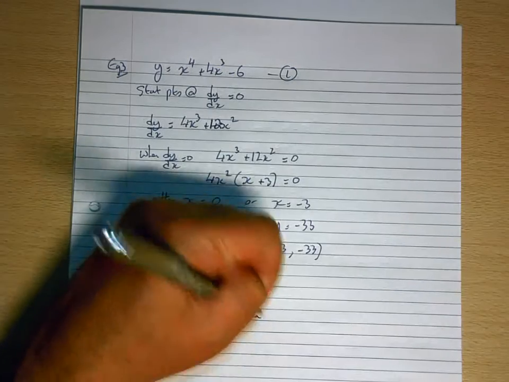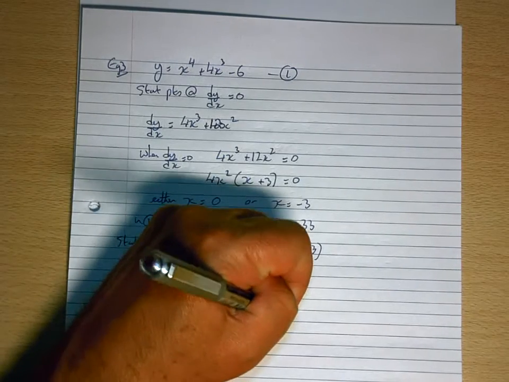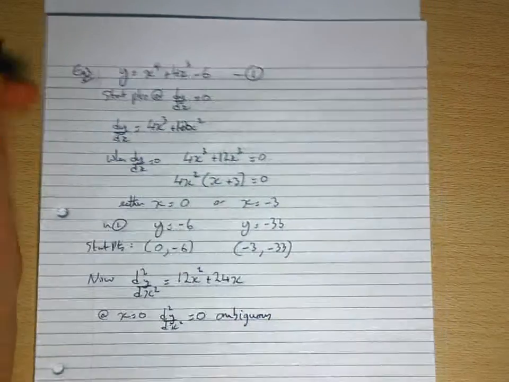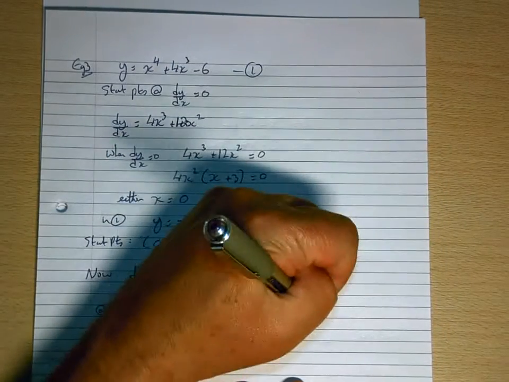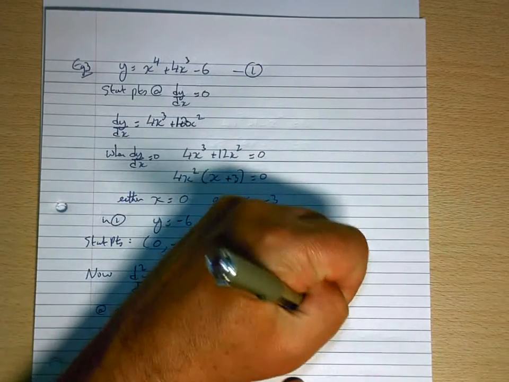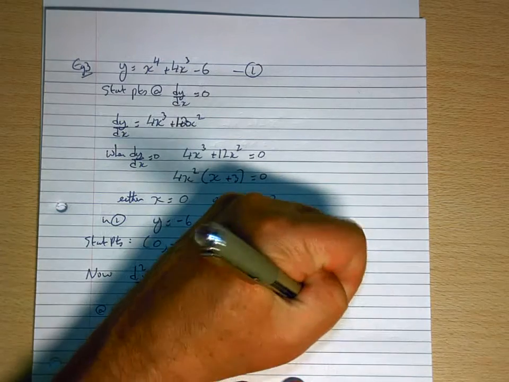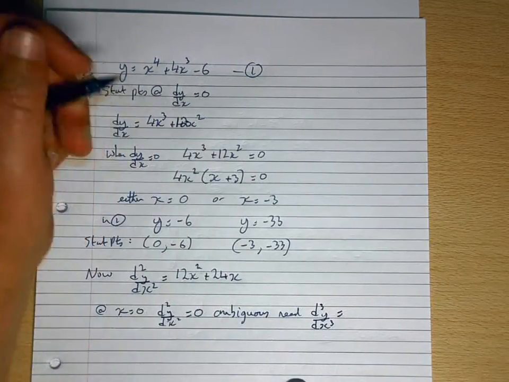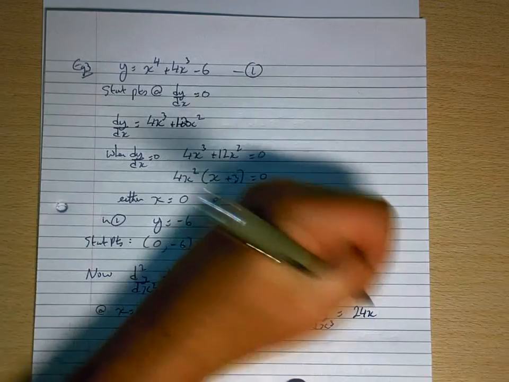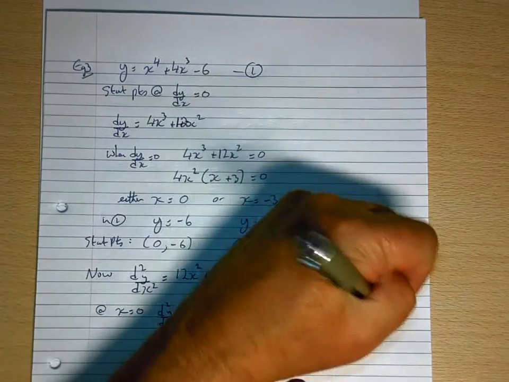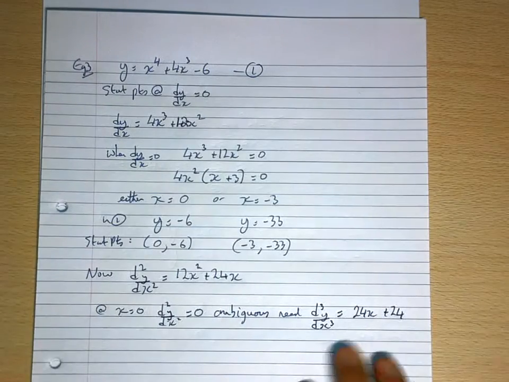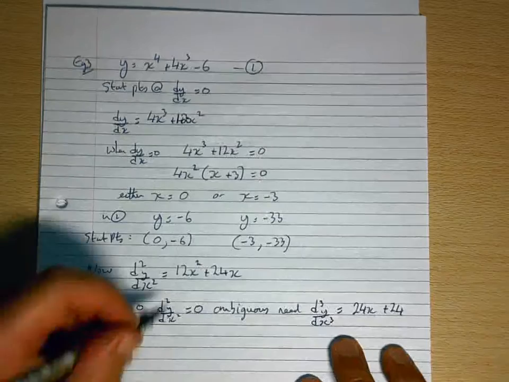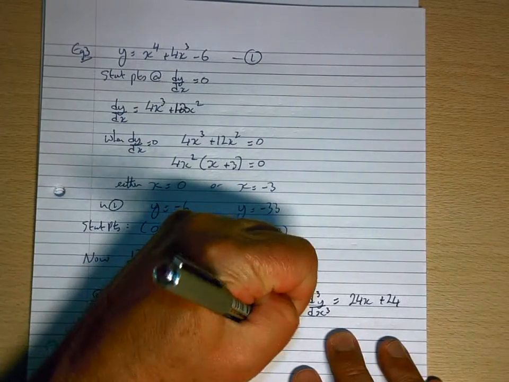So we need d3y/dx cubed, which is 24x plus 24.